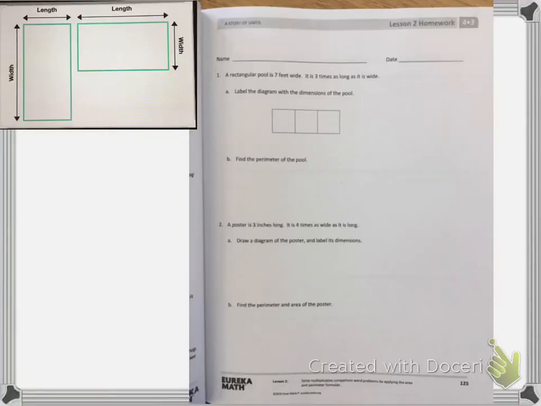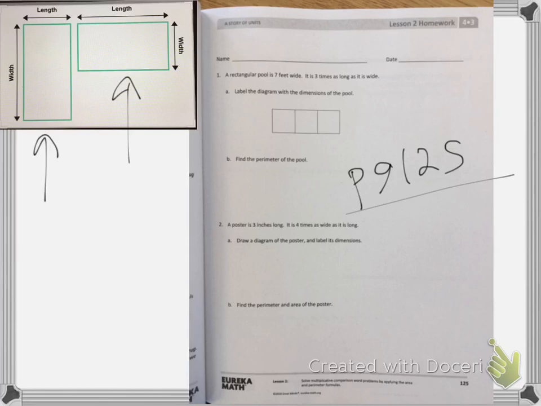Good afternoon, everybody. We're going to be working on page 125 today, and we're going to be working on both pages, focusing on area and perimeter. But not only focusing on that, but also focusing on where our length and widths are. So we're going to be referencing this portion right here throughout the lesson today for homework, knowing where our length and our widths are. However, let's discuss our area.